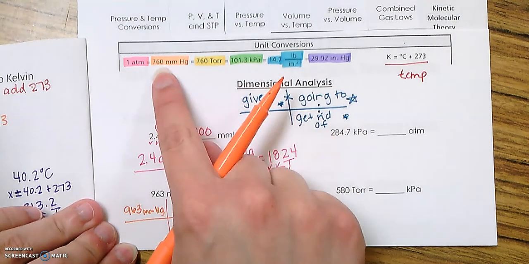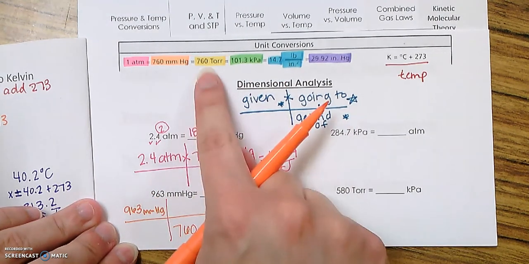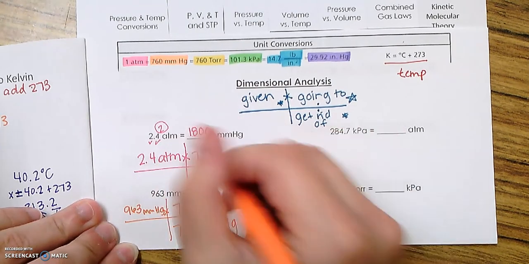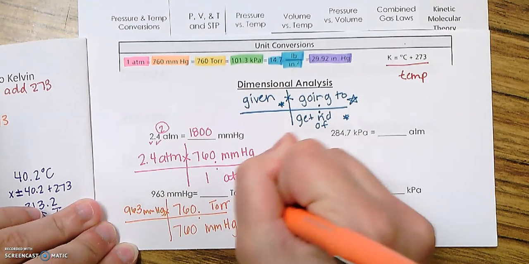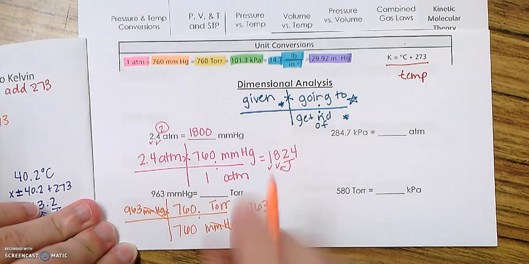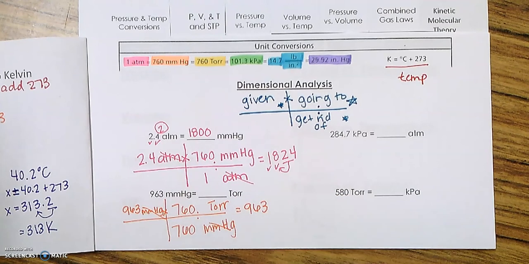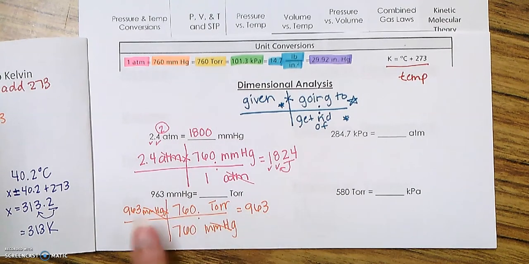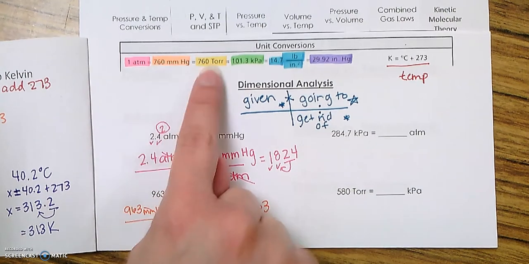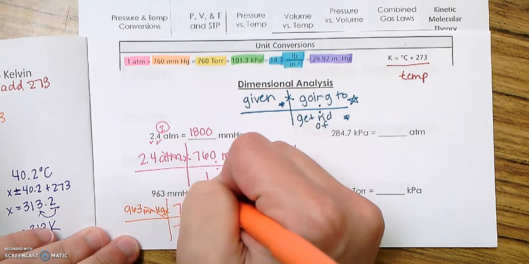Millimeters of mercury, so I need to put 760, and torr, 760. Multiply across, divide down, and it gives me 983. These units cancel, just like up here our atmospheres canceled, so I know that I'm left with torr, but it's the same number. That's okay, because if you look at our conversion factor, these are the same number. So millimeters of mercury and torr will actually give you the same number.